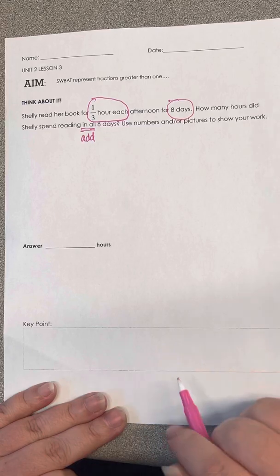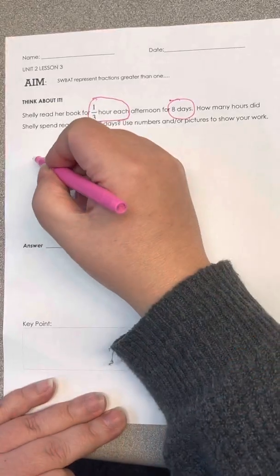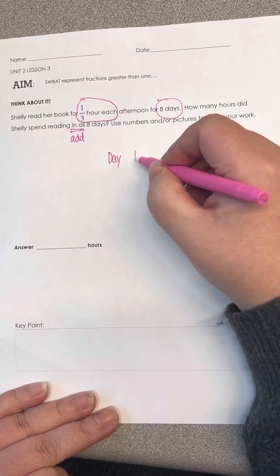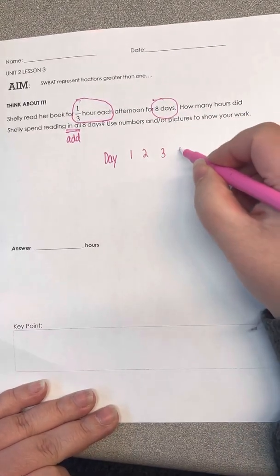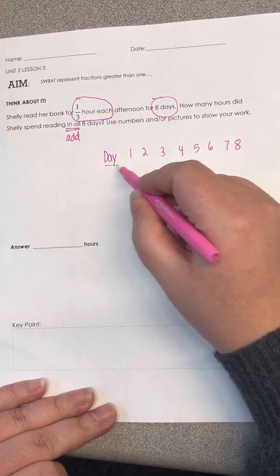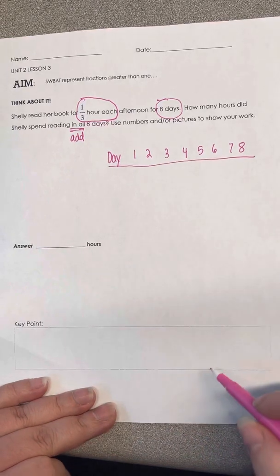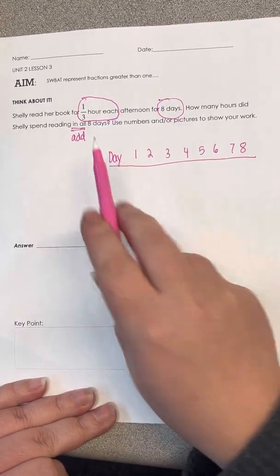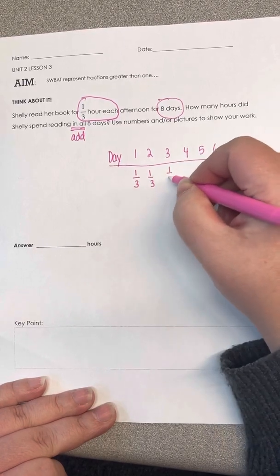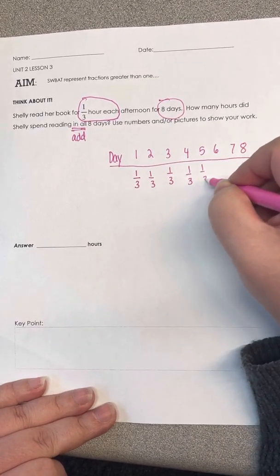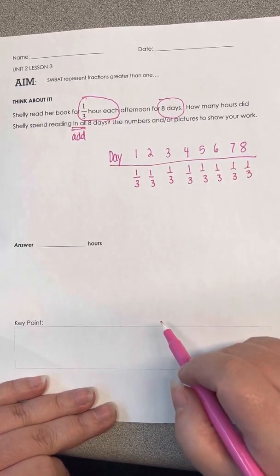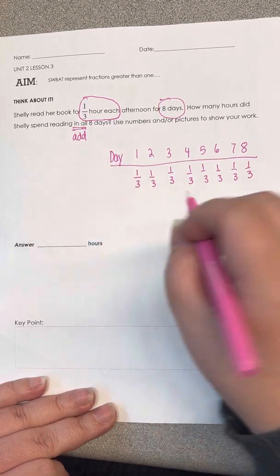So one way that we can represent this is by making sure that we're taking into consideration all 8 days. So 1, 2, 3, 4, 5, 6, 7, 8. We know for each day she read for 1/3 hour. And we know that we have to add it together because it says in all.